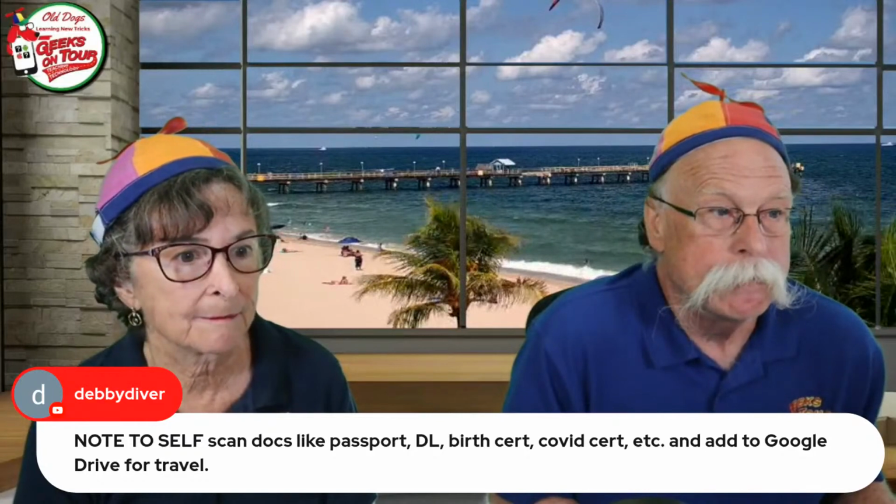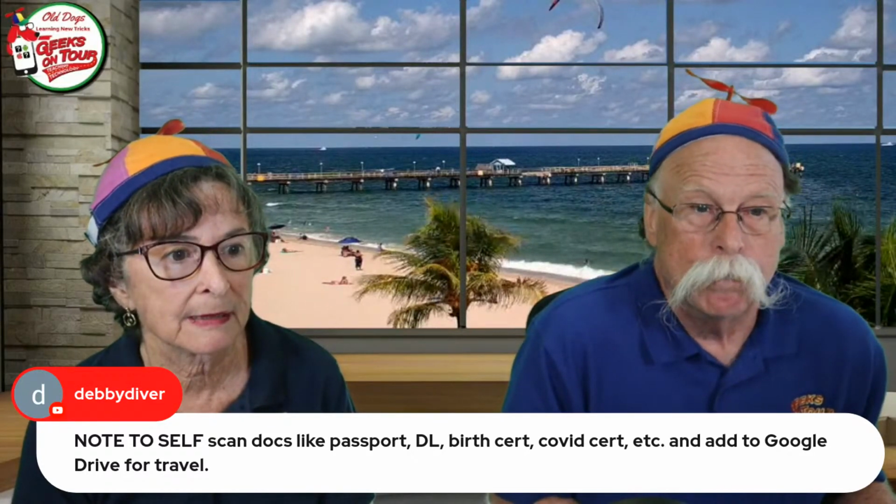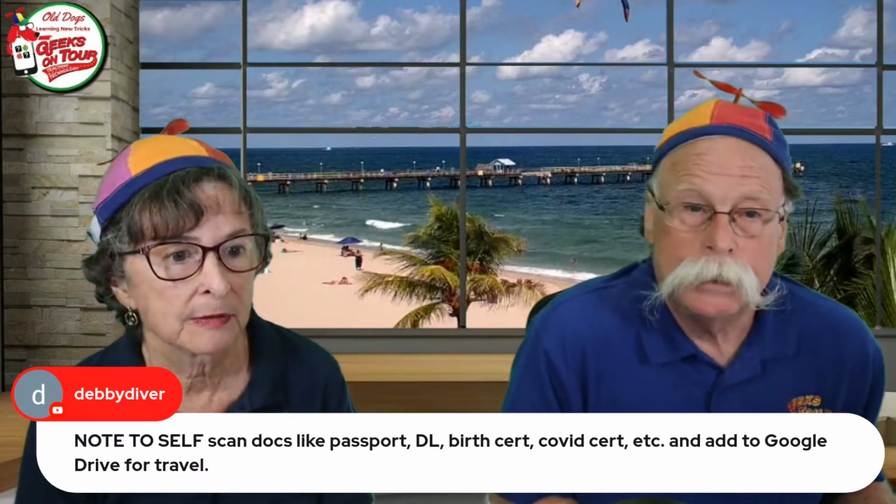Yeah. And you can also scan your important documents and put them up there too. You certainly could do that, but that's starting to hit against my discomfort level with security. If you have other options, I put scans of our passports, etc., into LastPass. I think that's the most secure.